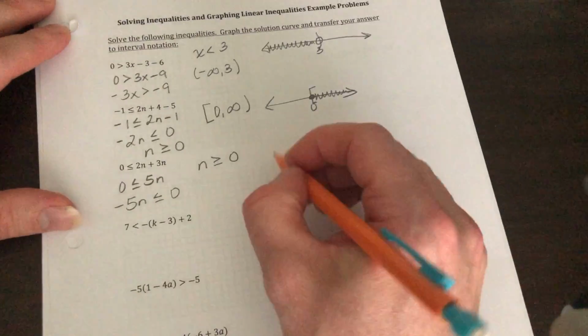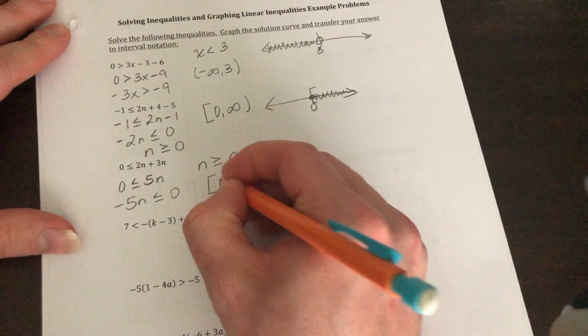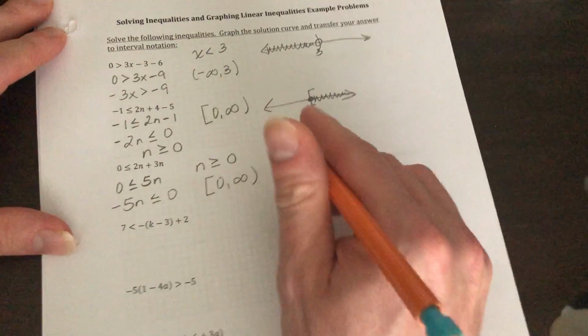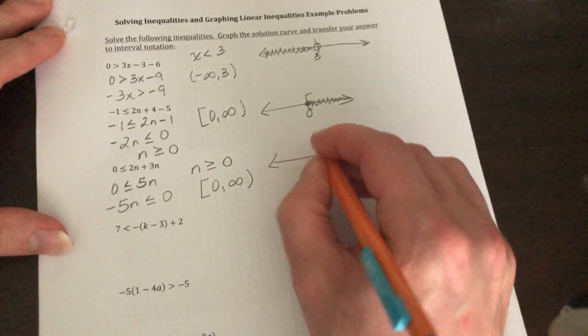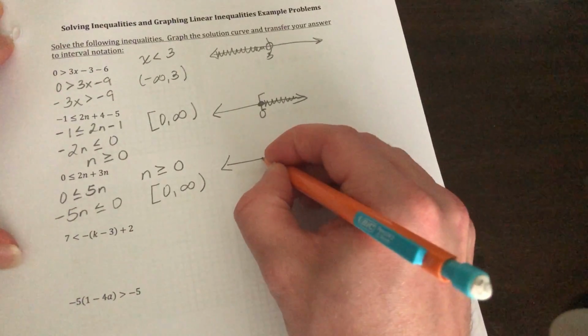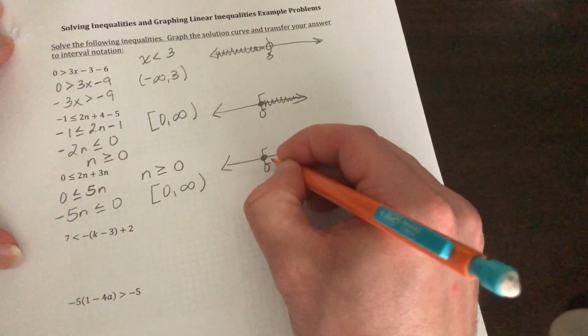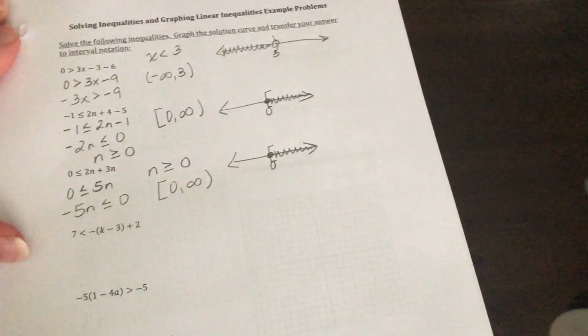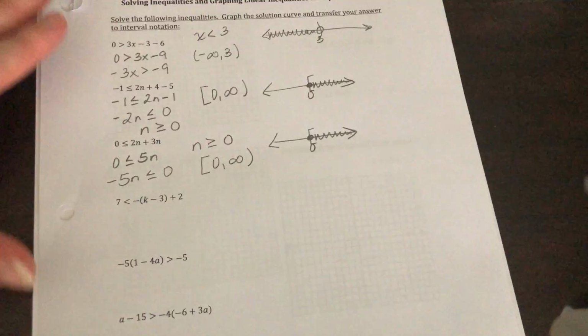Okay. So interval notation, once again, 0 to infinity. Remember, it can never equal to infinity because infinity is not an actual number. It's a behavior. Okay, so it looks like that.